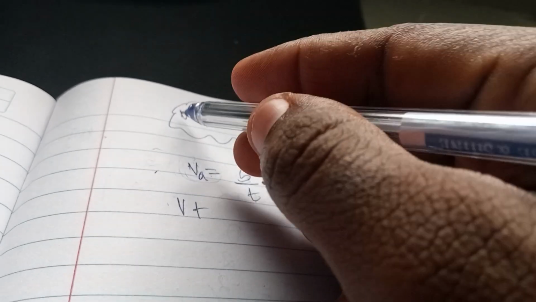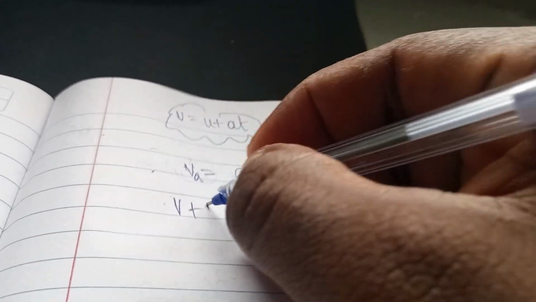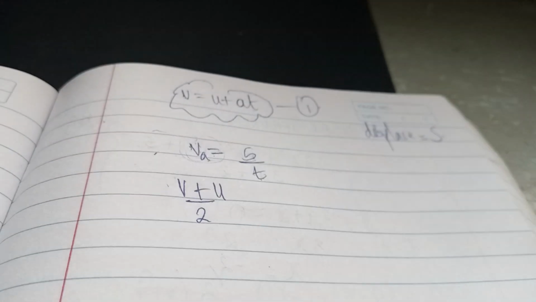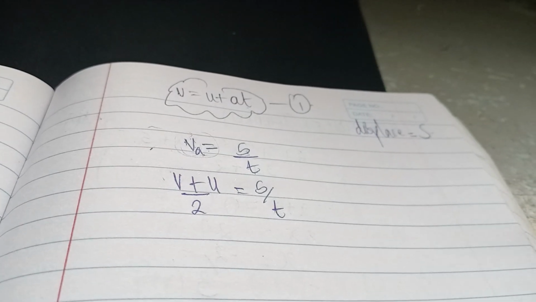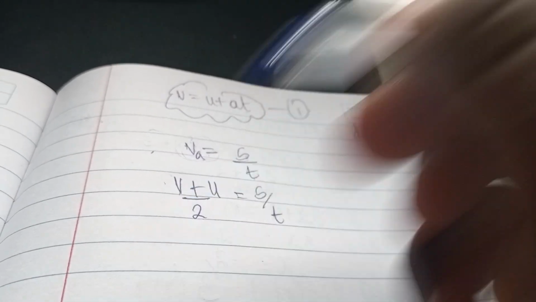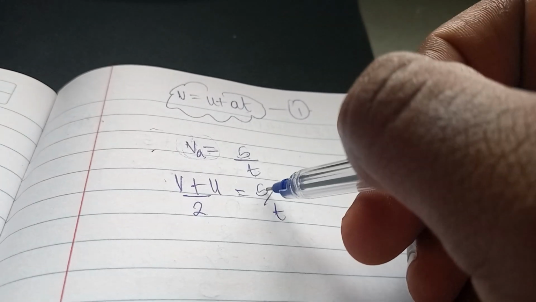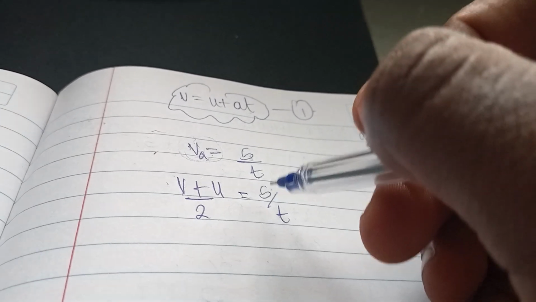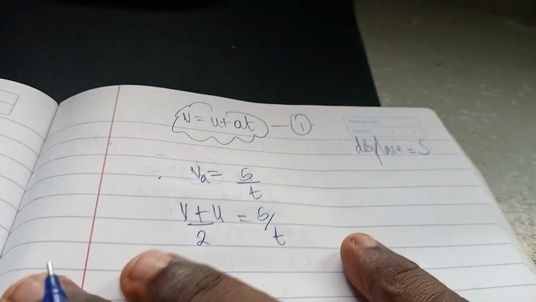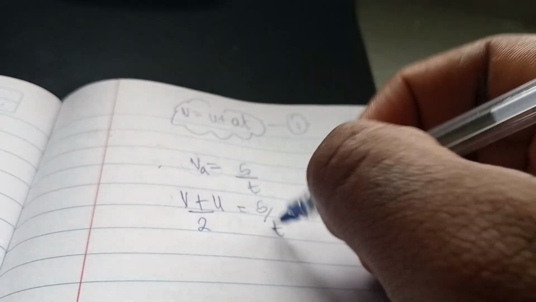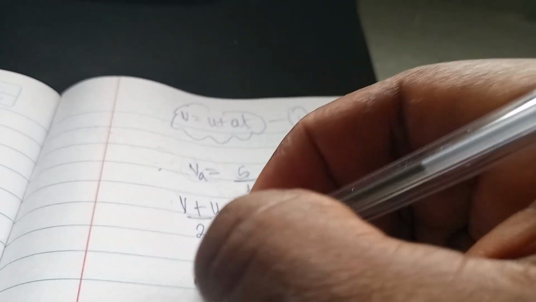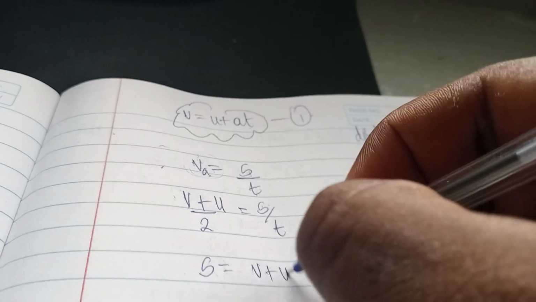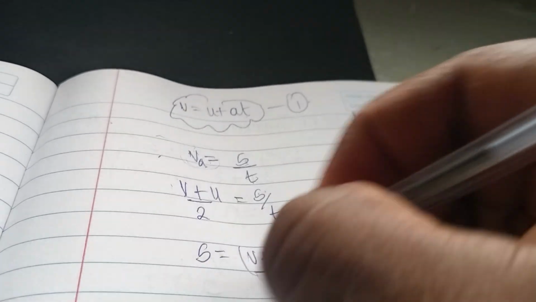Average velocity, I am to express in terms of final and initial velocity. It's final velocity plus initial velocity over 2, right? Like how we find an average. Then it equals s on t, displacement over time. So I make s the subject because it's the one that I want to find. I multiply by t here. It becomes s equals v plus u times t on 2.